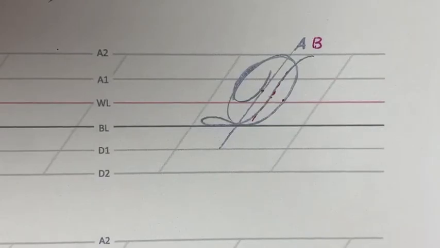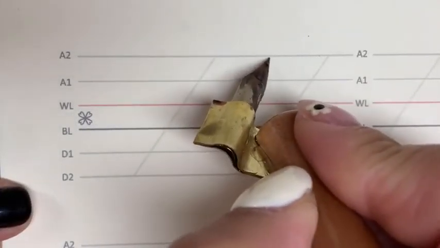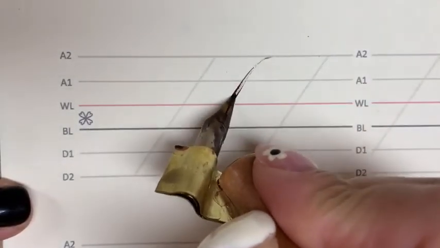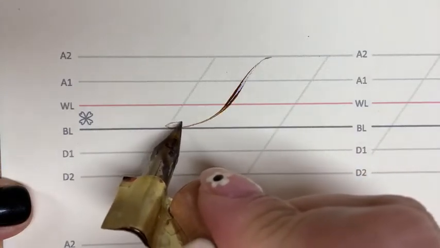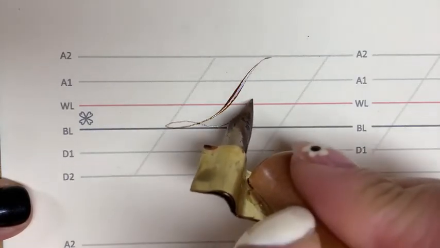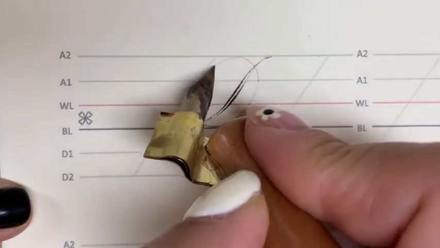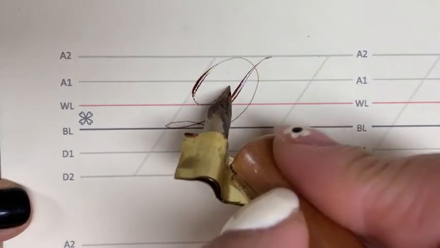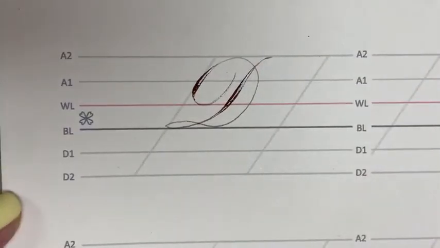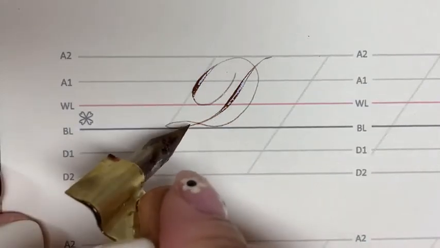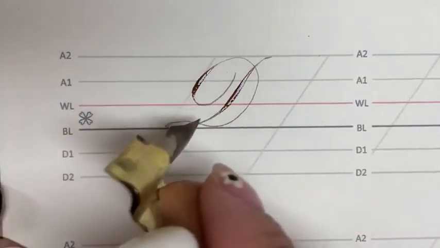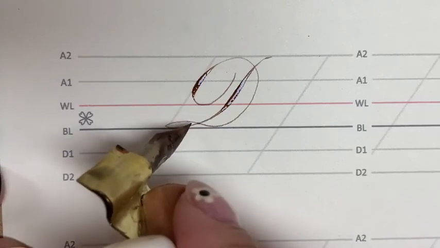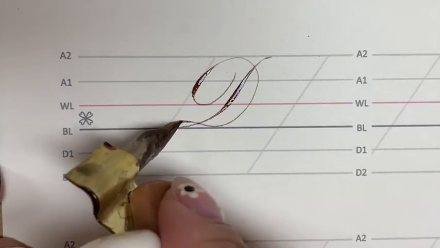So I would highly recommend you practice drawing the oval, and once you get used to this, you can try to do it without the oval guide.